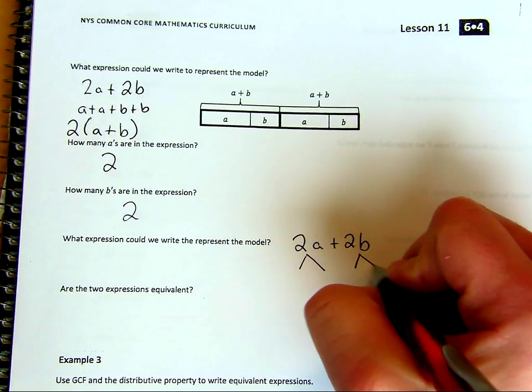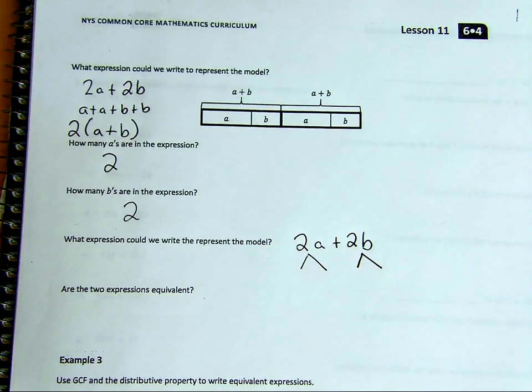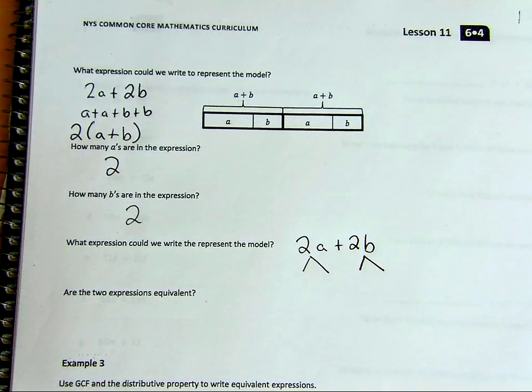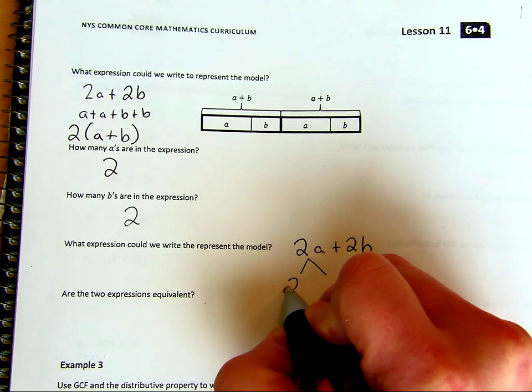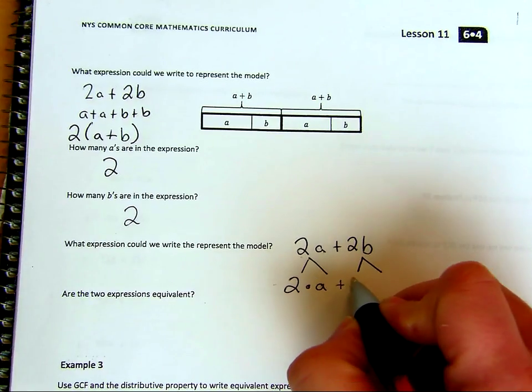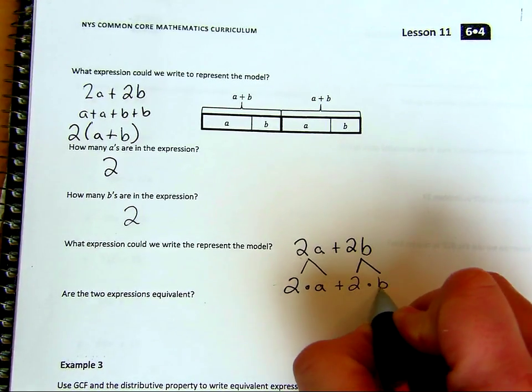What is the same about 2A plus 2B? Yes? Okay, there's something else though. And it kind of goes back to this. How many A's we have and how many B's we have. Jaden? So 2A could be written as 2 times A, which is I think what Hunter said, plus 2B could be 2 times B.